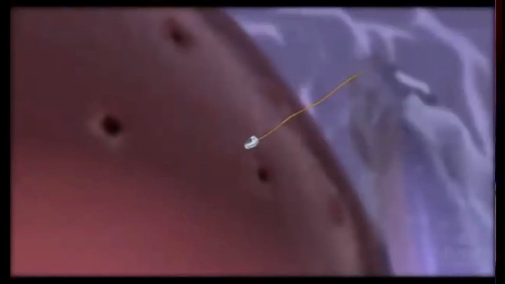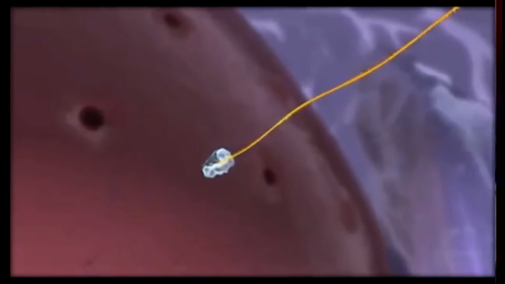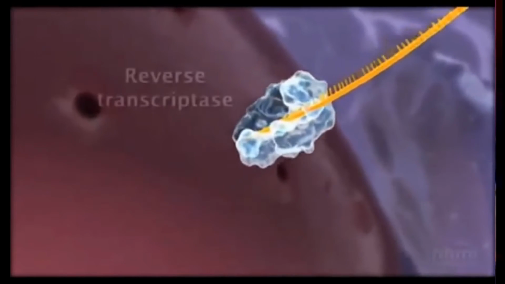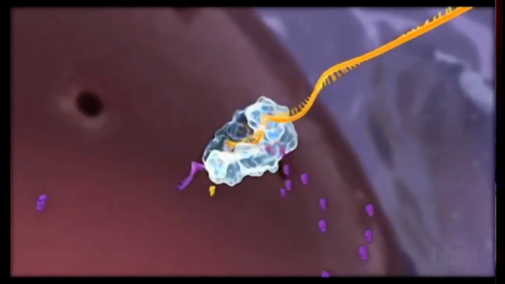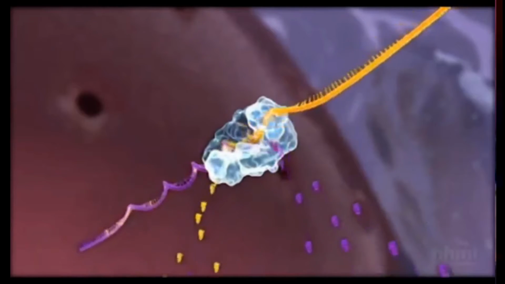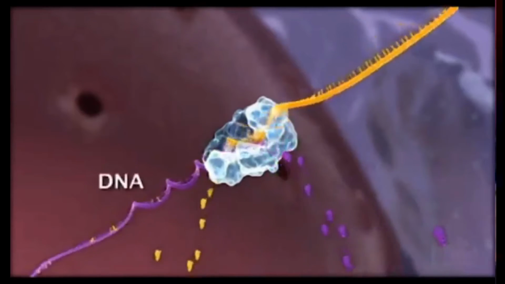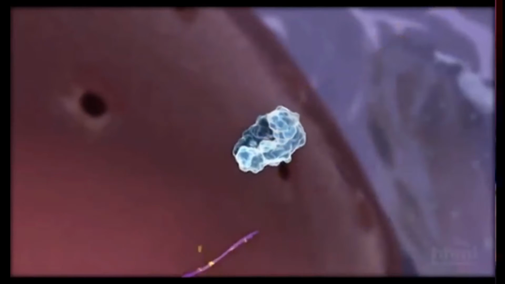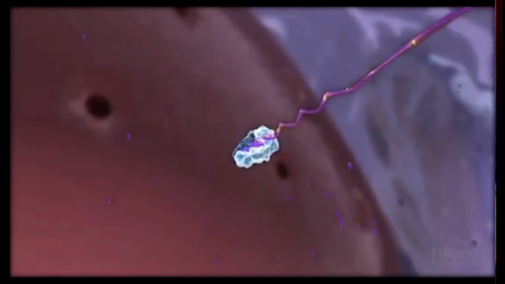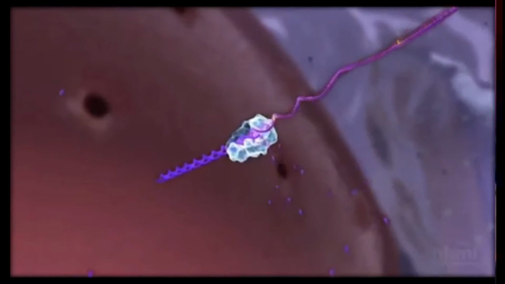That releases viral enzymes and the viral RNA. And here we have reverse transcriptase, which takes the viral RNA and, using host nucleotides, converts that viral RNA into a single strand of DNA. While it does that, it makes some random errors, which is characteristic of reverse transcriptase. It has very poor proofreading activity. That single-stranded DNA now is again reverse transcribed into a double-stranded DNA.